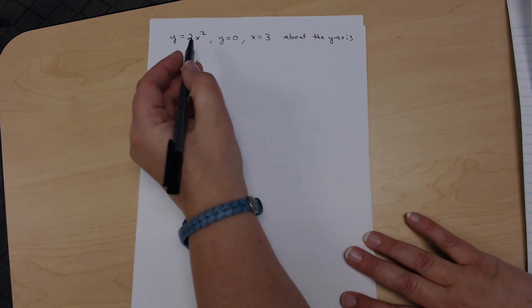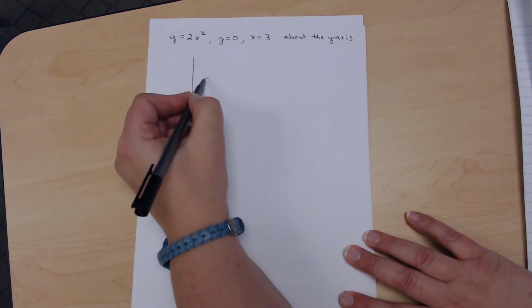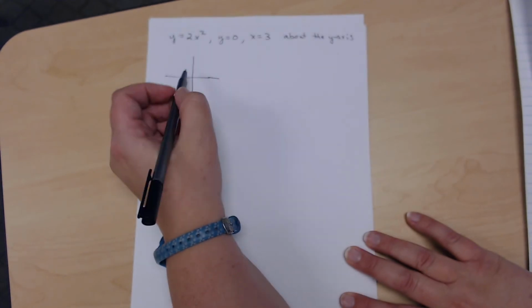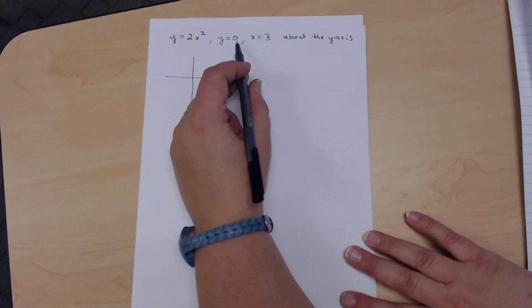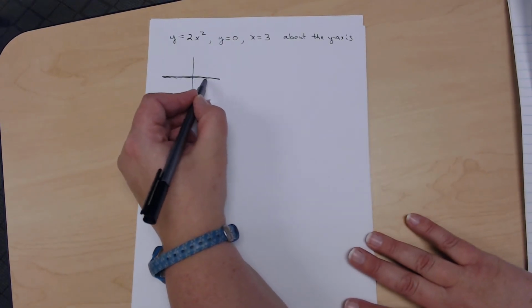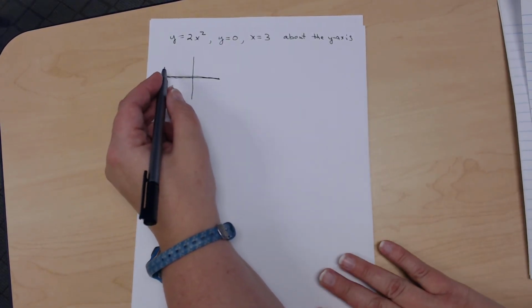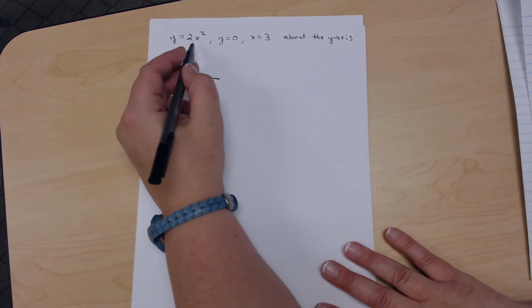All right, so let's graph this. If you want to do the calculator, that's probably a good idea. It starts at 0, 0. Let's keep in mind that y equals 0, so that cuts us off here, right? What else? x equals 3, so that cuts off here. Let's go ahead and draw this.